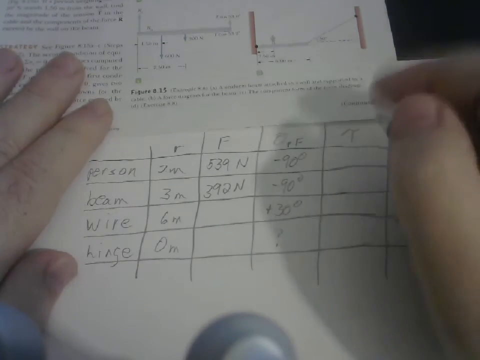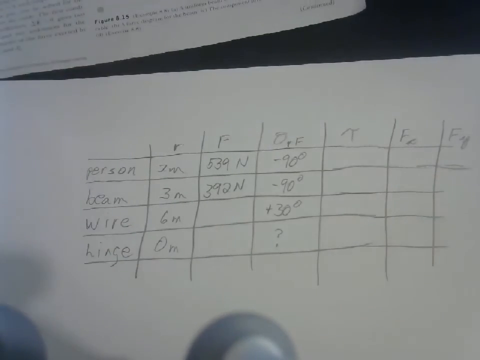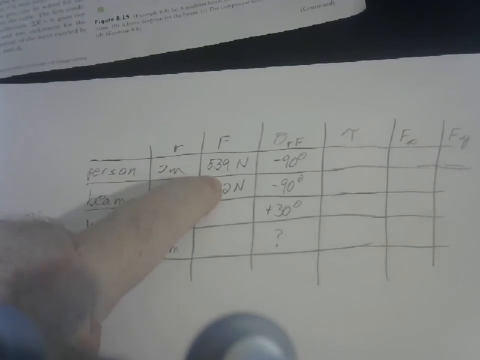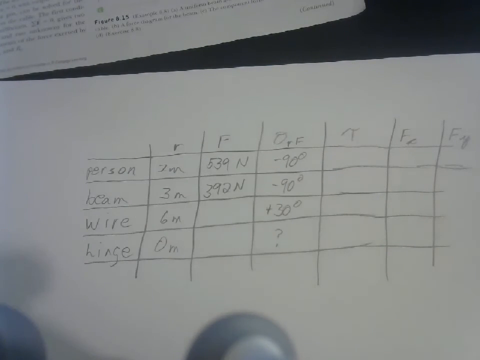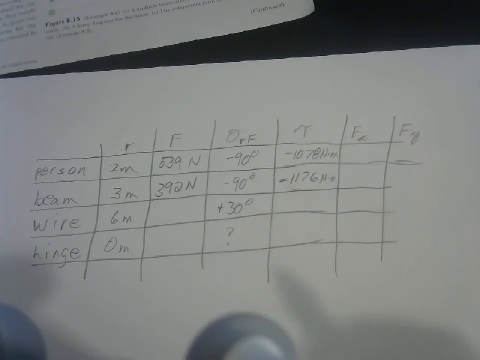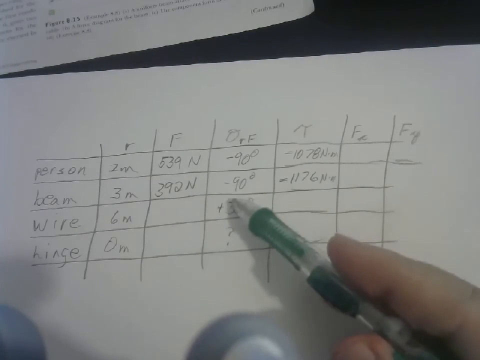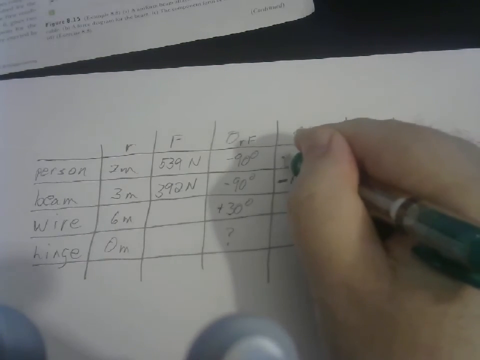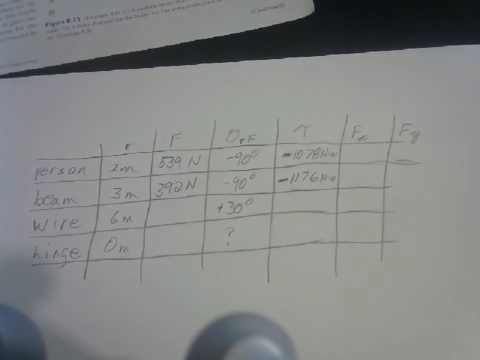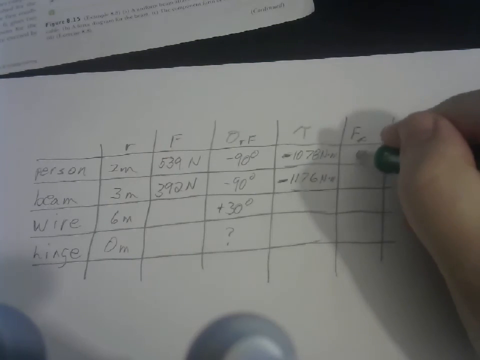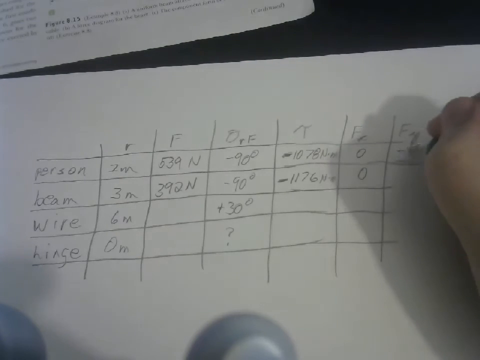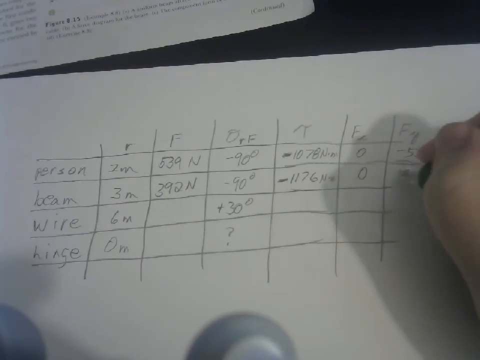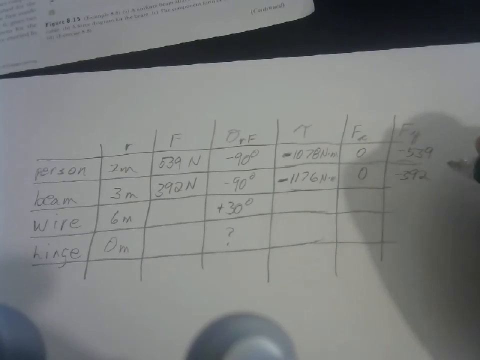The torque of the person is 2 times 539 times the sine of negative 90. And likewise with the beam is 3 times 392 times the sine of negative 90. So both of those are negative torques, or torques in the clockwise direction. The force of the person and beam in the x direction is 0. The force is negative 539 and negative 392 in the y direction.